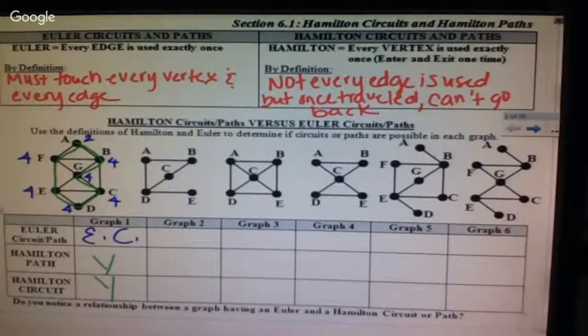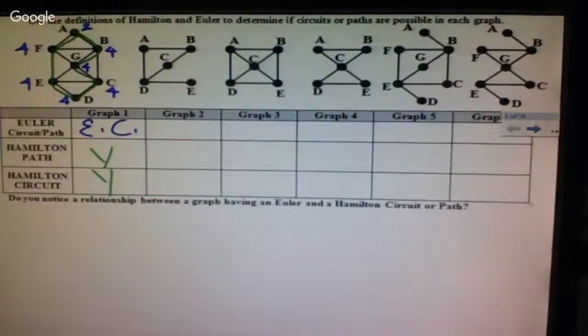Take a look at graph number 2. Go back to Euler. Do I have an Euler path or circuit, or neither? Path. Said path. I agree. Here's your odd. Here's your other odd. Everything else is even. Do I have a Hamilton path or circuit? Yes, I say yes for that. You say yes for path. What about a circuit?